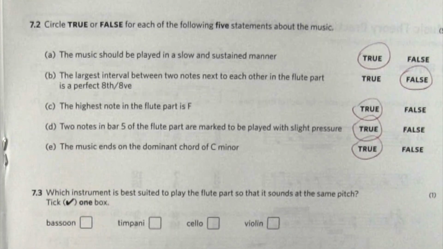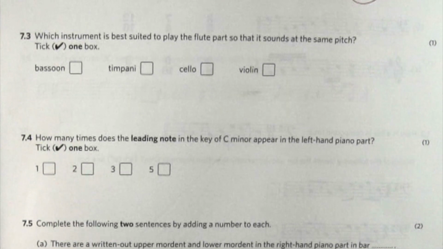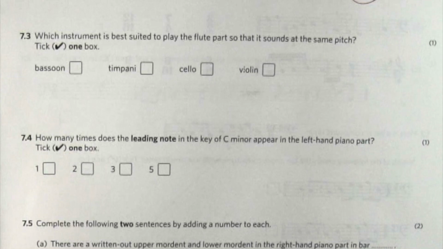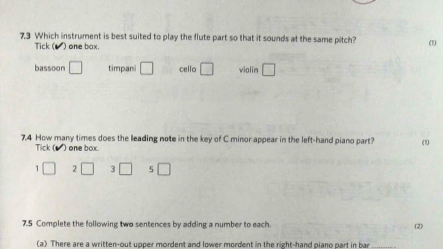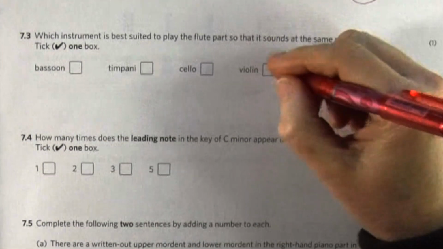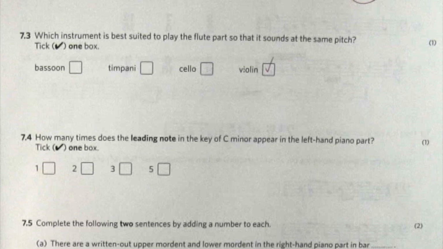Question 3. In this question, we need to tick the box to show which instrument would be able to play the flute part without struggling. Well, I would say the violin. The cello is too low. Timpani have just a few sounds. Bassoon is really low, so the violin, definitely the violin.